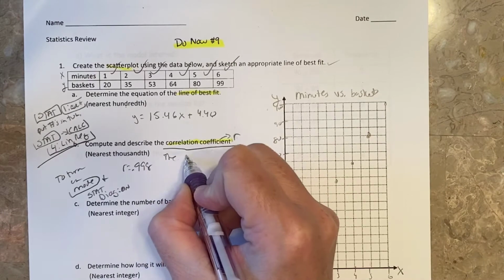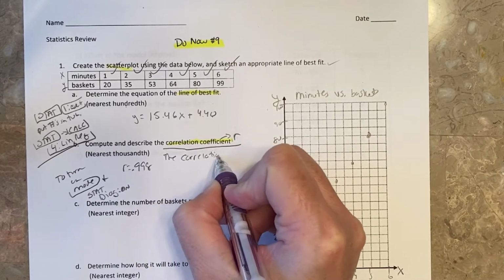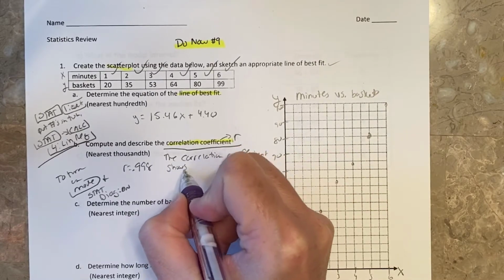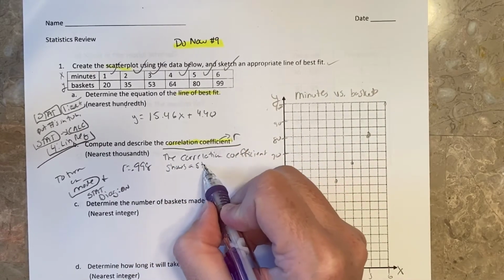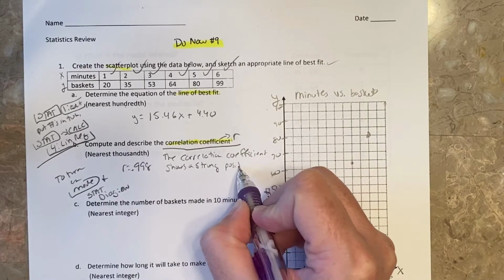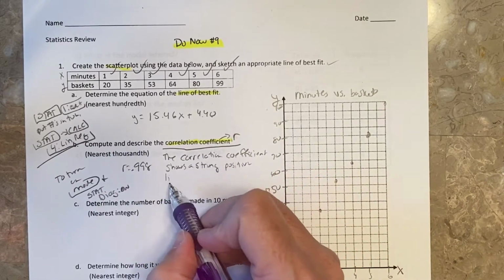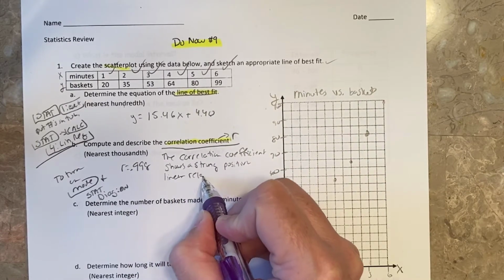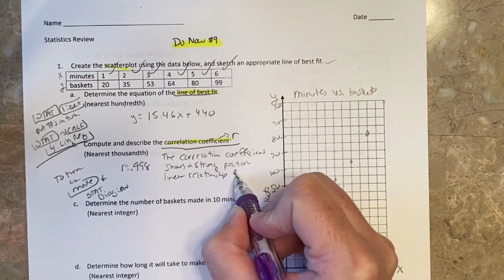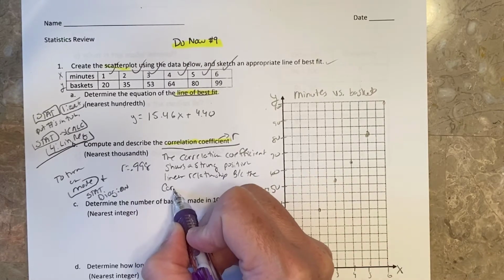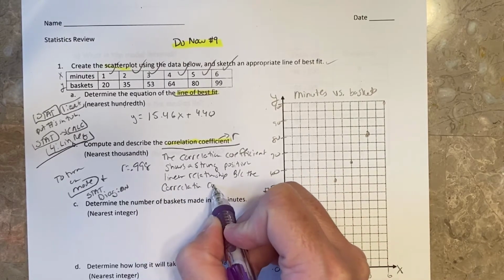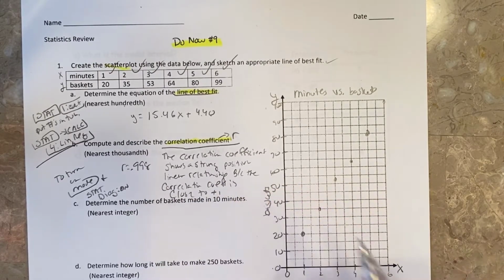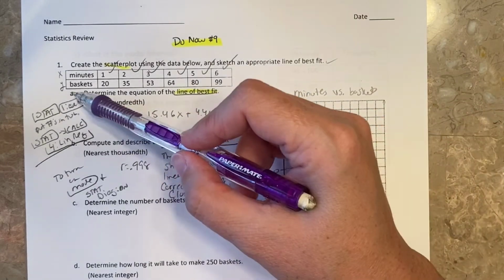So I want to write that sentence. So the correlation coefficient shows a strong positive linear, like we could say linear because it says line of best fit, linear relationship, because the correlation coefficient is close to positive 1. Okay. So let's see. So A is done.